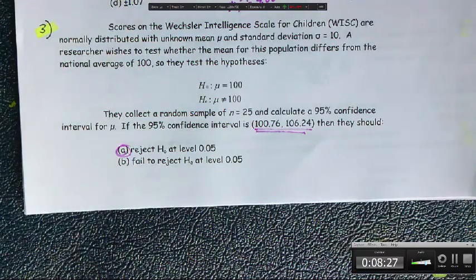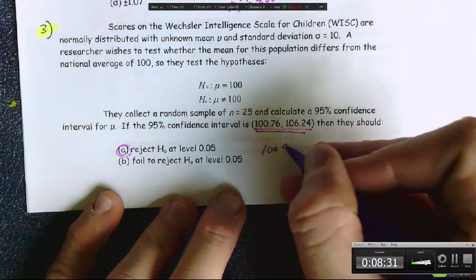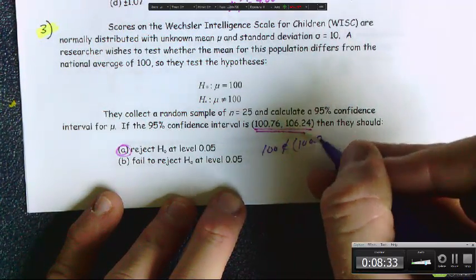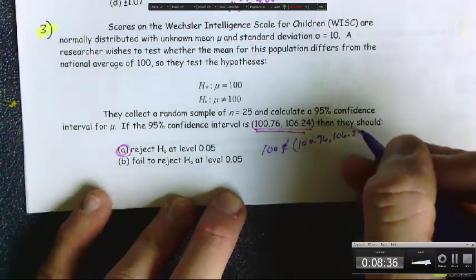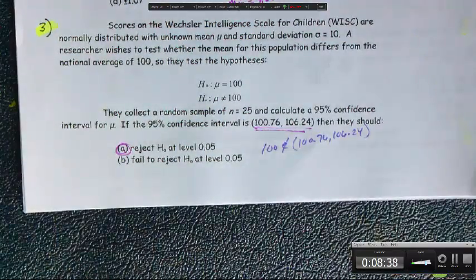I'm pretty sure it goes back to that confidence interval chapter, where if what we're testing is not an element of the interval, then it is abnormal. So we reject.